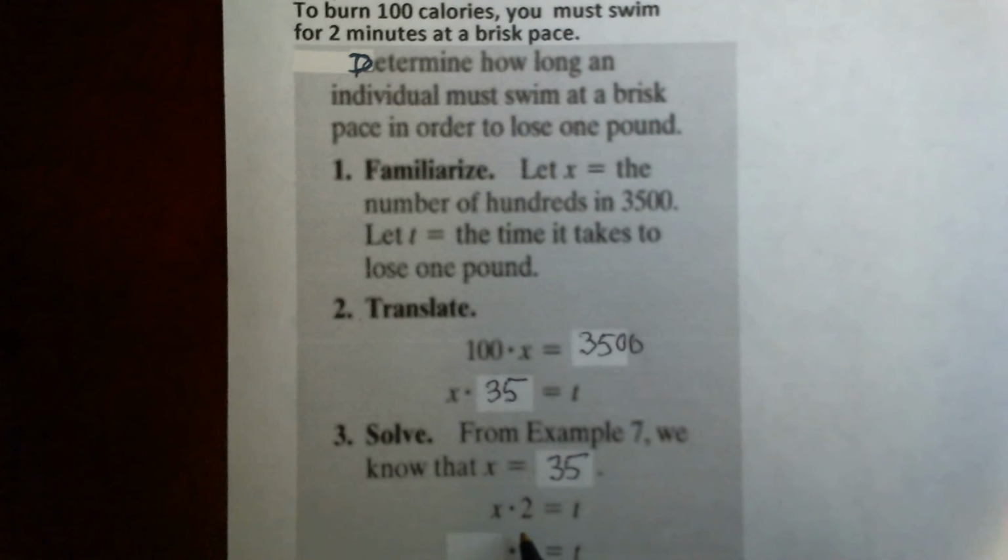And x times 2, the 2 minutes to lose 100 calories. So we multiply x times 2, or 35 times 2, and that would be 70. 35 times 2 is 70.